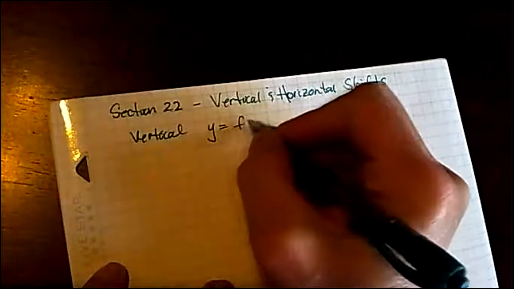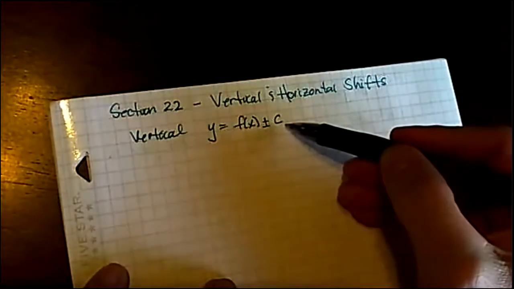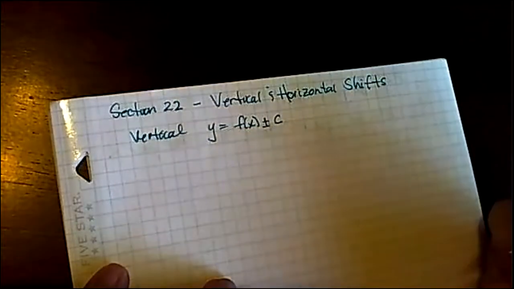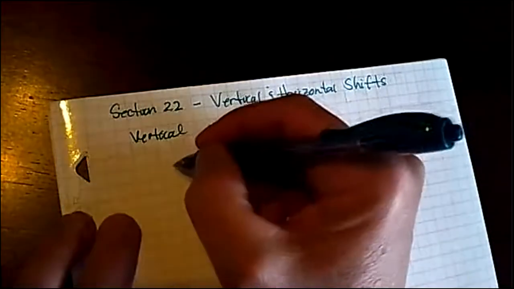These are really quite simple. It's just moving a graph up or down. That's it. What we use for that is whatever our function is, whether it's absolute value, quadratic, whatever it is, plus or minus c. This c is a constant number, and that's the shift. It's either going to go up or it's going to go down. And that's all it is. So for example, if I have a graph, let's do a quadratic here.